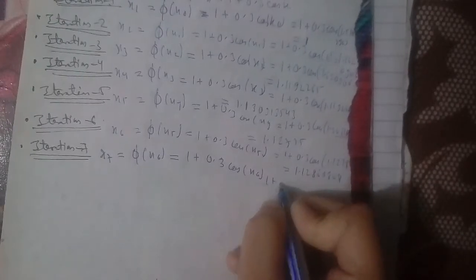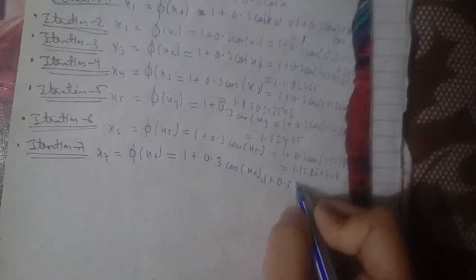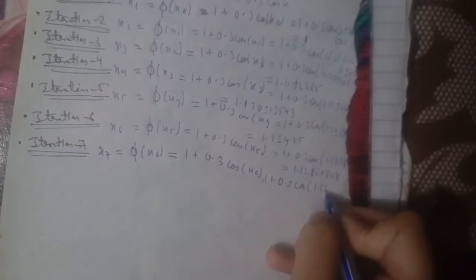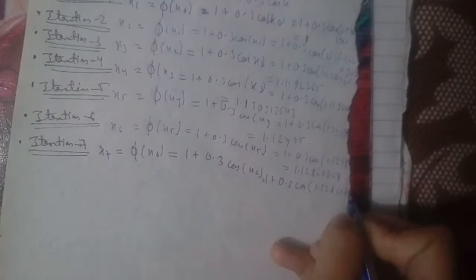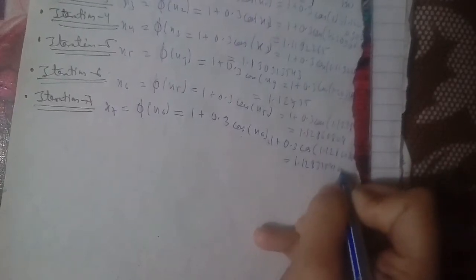Now we will go ahead for iteration 8 as well, and for iteration 9 we'll find it out. So for iteration 8, x8 is equal to phi x7, which is equal to 1 plus 0.3 cos x7.